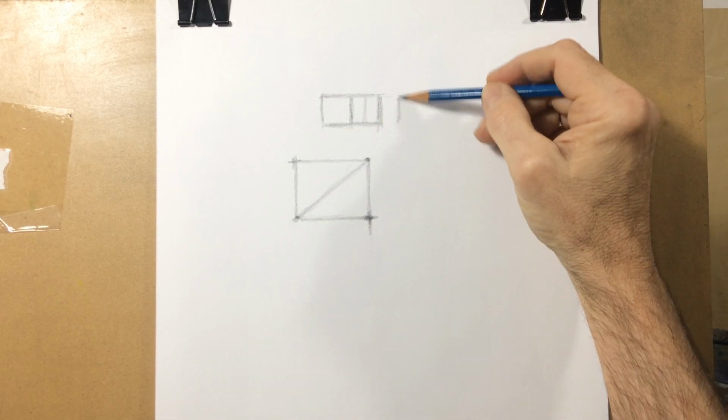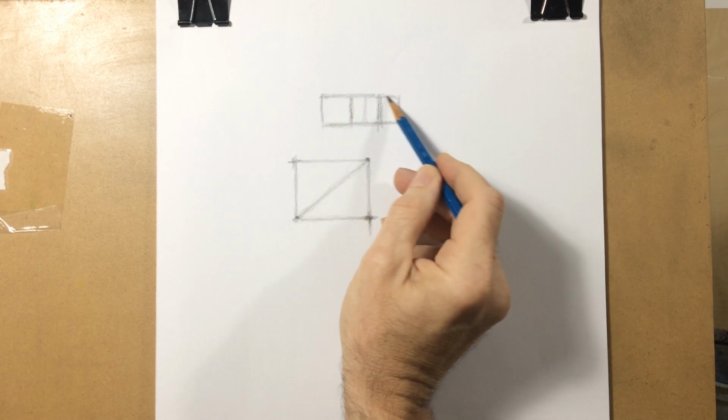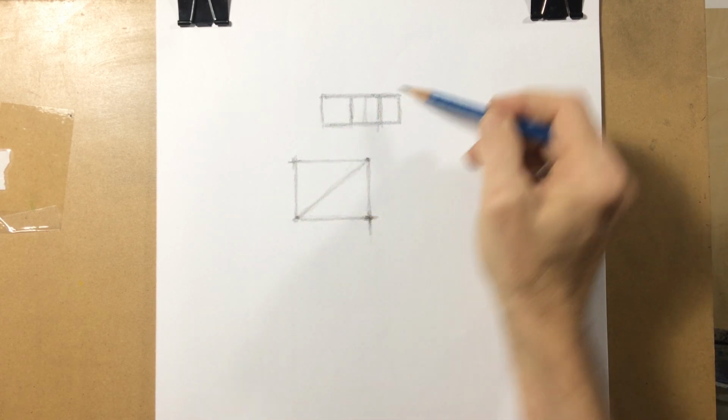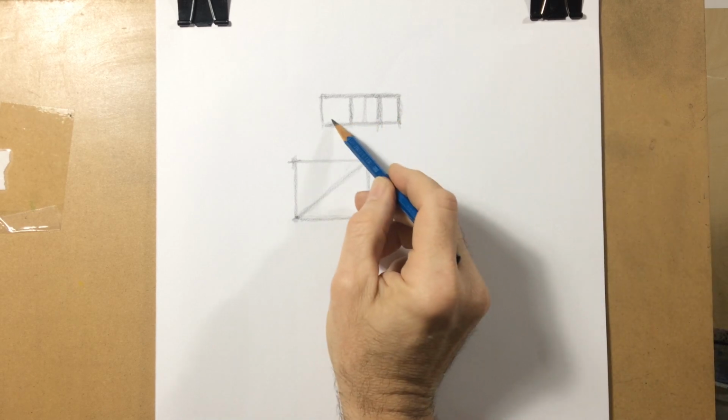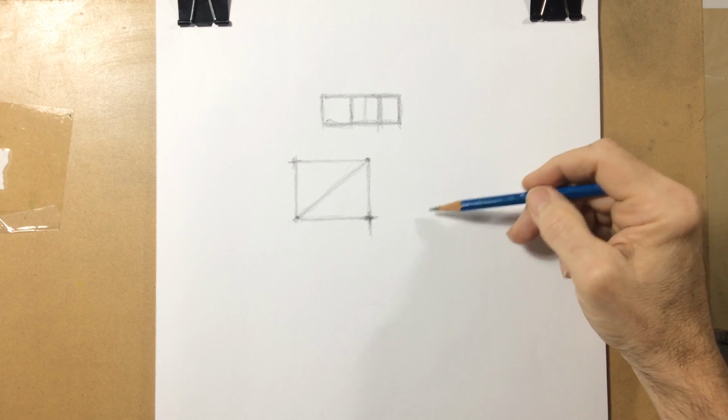And if it's somewhere over here, I'm going to think of it as just more than 2. This is all just to get in the ballpark.